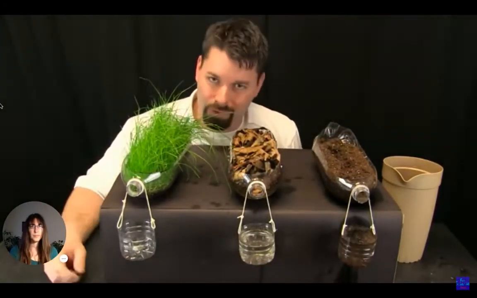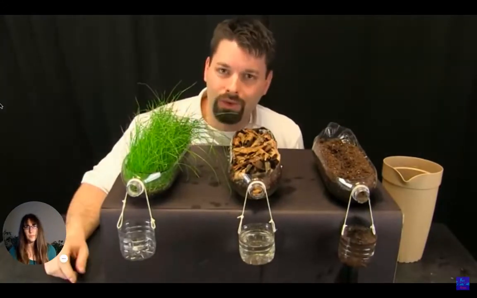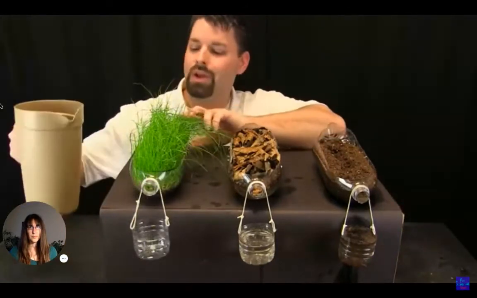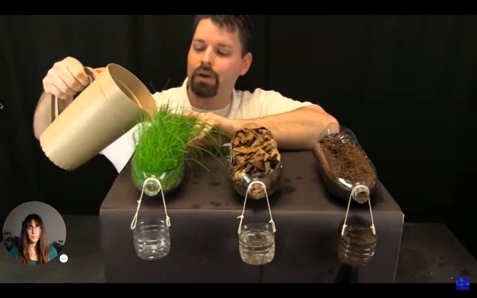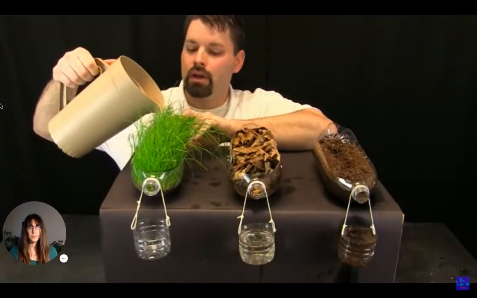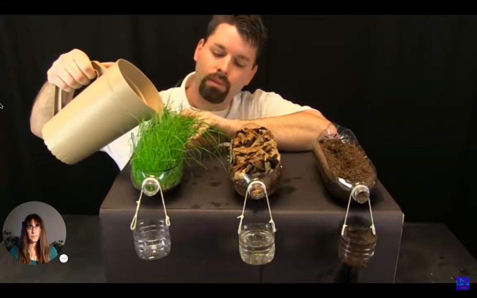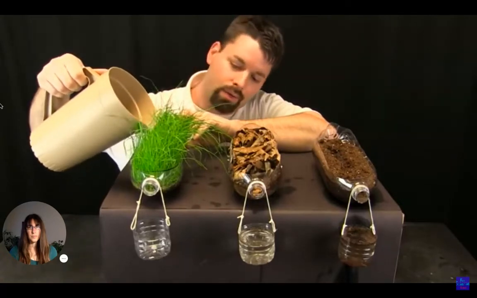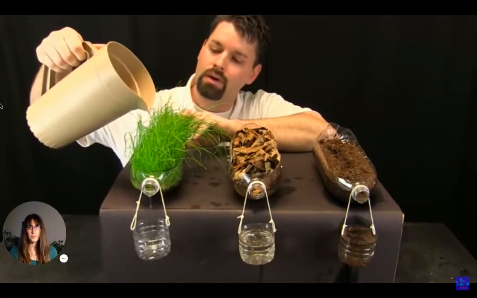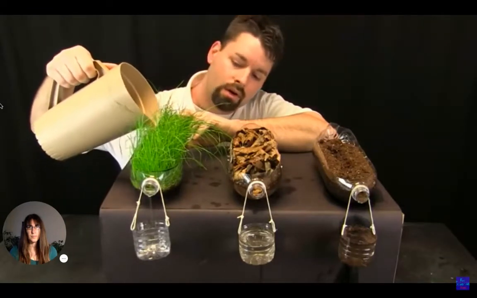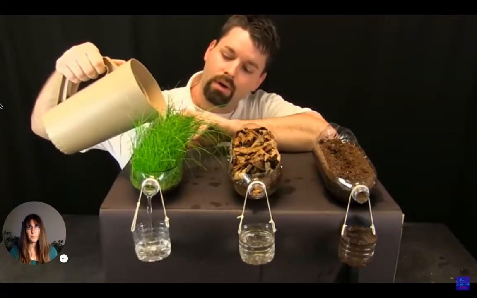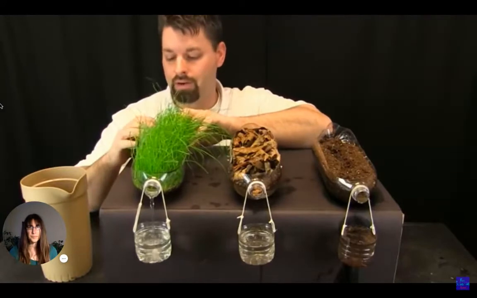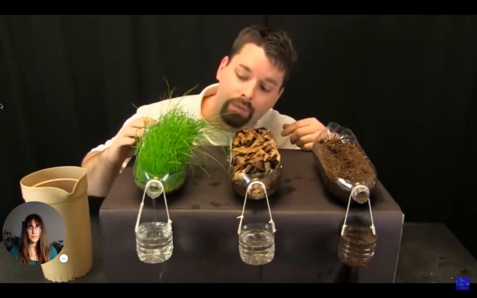So what do you think is going to happen with our third container? We have plants growing in the soil. What's going to happen when we add water and make it rain in this container? All right, here we go. Let's add the water. About the same amount. Pouring the water in. What do you think's going to happen here? Add a little bit more. It's coming out. We're going to stop pouring and see if we can compare what we see coming out.